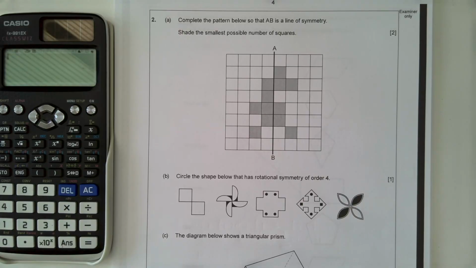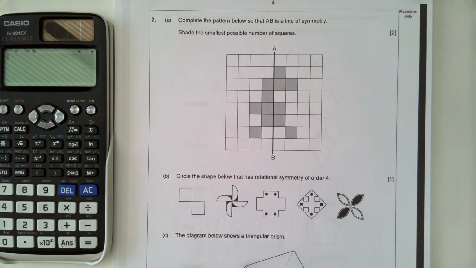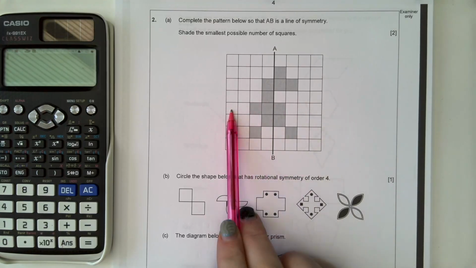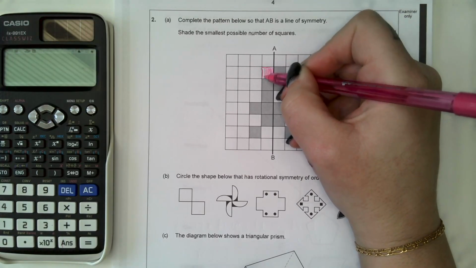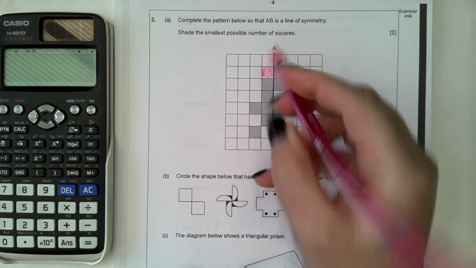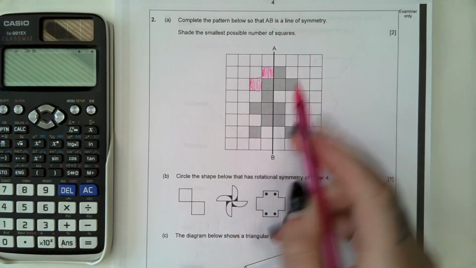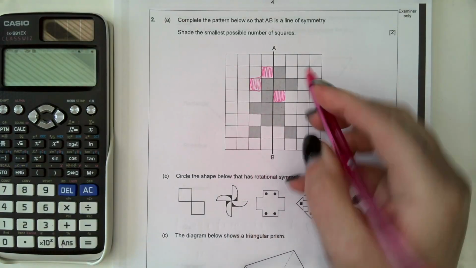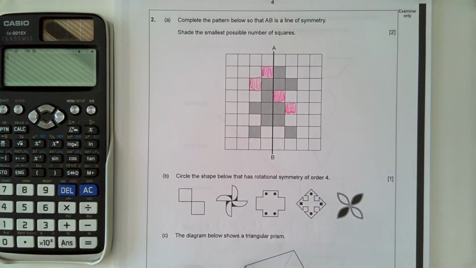Question 2. Part A. Complete the pattern below so that AB is a line of symmetry. Shade the smallest possible number of squares. So if AB is a line of symmetry, then both sides of the line should match. So this square here, we should also have an equivalent square here. These 2 squares match. We need to have this square here. We want it to match on the other side. So we've got this square shaded here, so we're going to have to shade this one. These 2 match, but these 2 need to match. These 2 match, and these 2 match. So now that line AB is the line of symmetry.